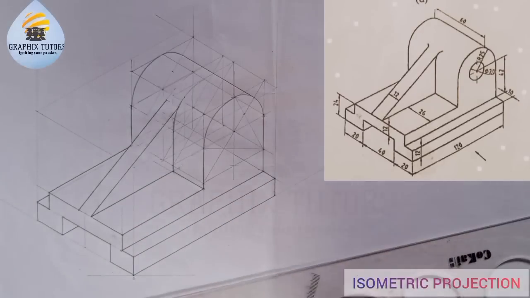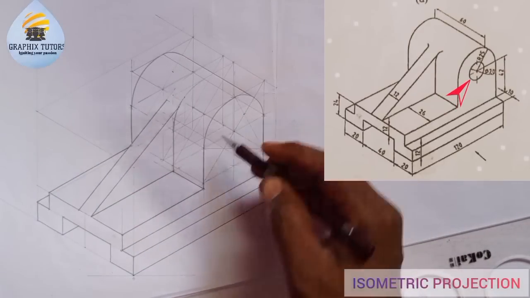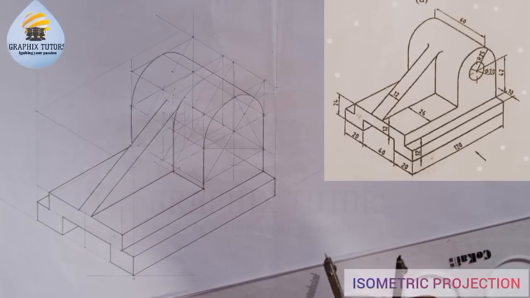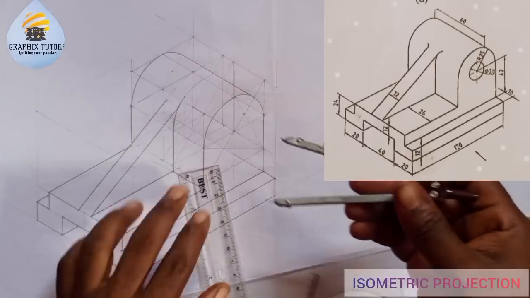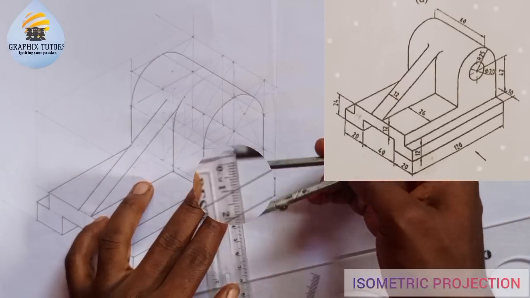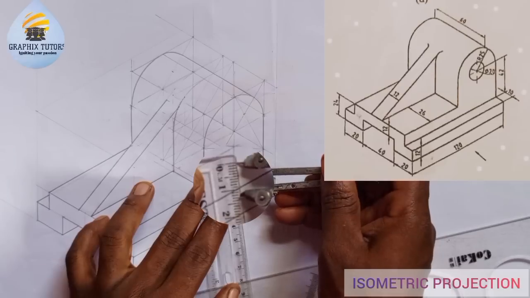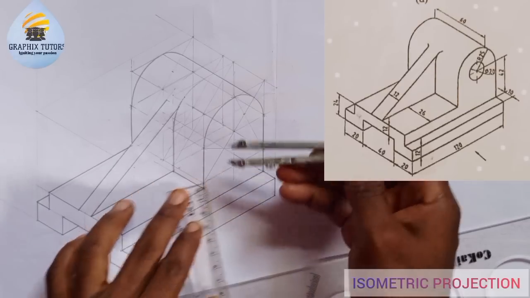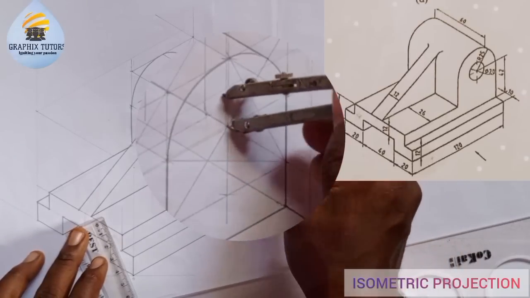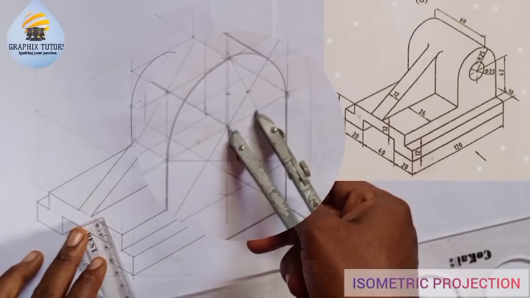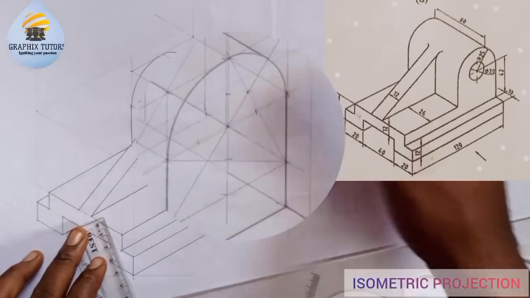Now, we know that we have a circle here, and that circle has a diameter of 20, which means a radius of what? Radius of 12. So I'm going to measure 12 radius here, 0 to 12, right? And I'll place it at the center here. I'll mark up, left, right, and bottom here.